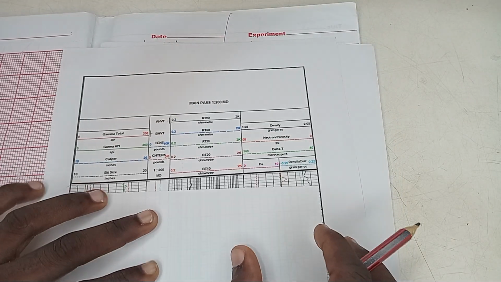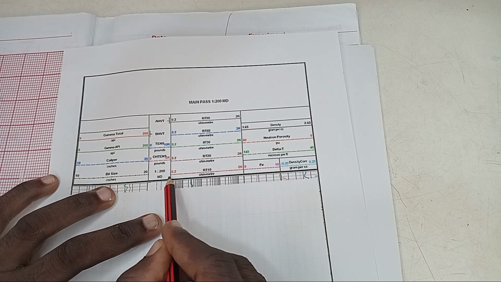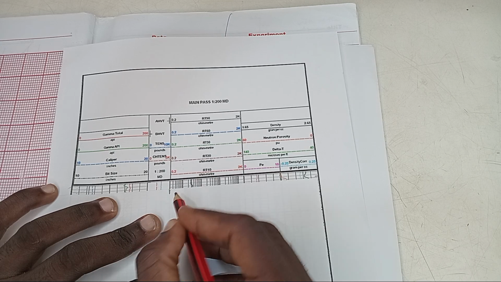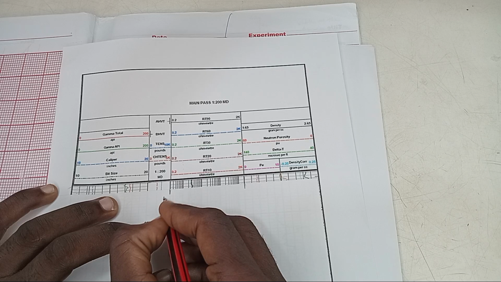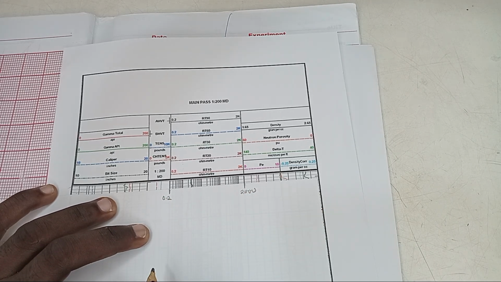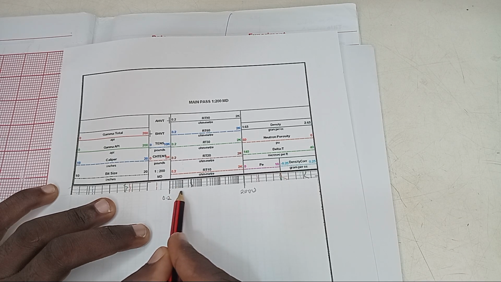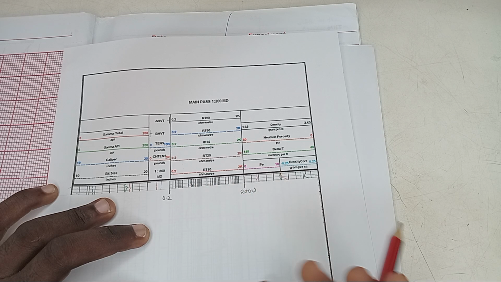Let's bring your mind to this side. Can you see here? You have 0.2 here, and you have 2000 on this side. Good. Now you find out that you have faint lines, then thick lines, faint lines, thick lines, faint lines, thick lines. Well, that's not really the focus.